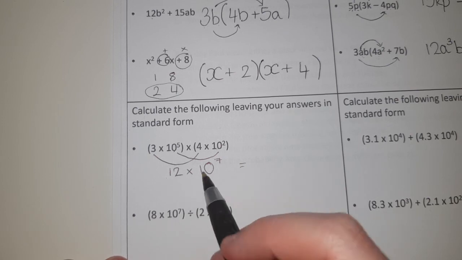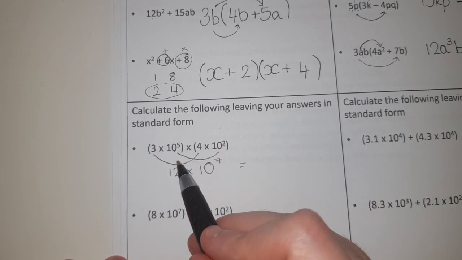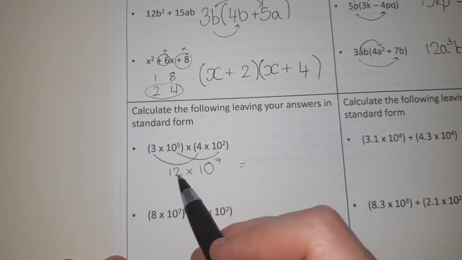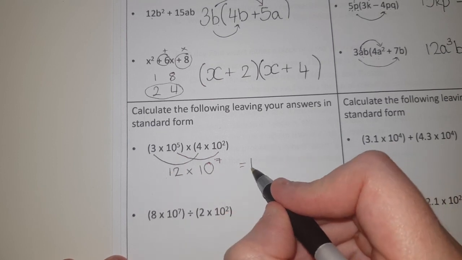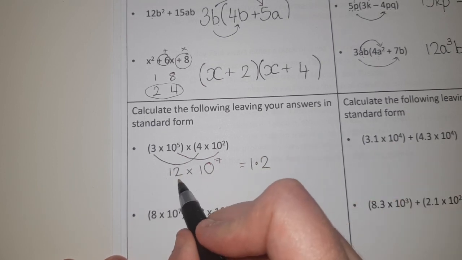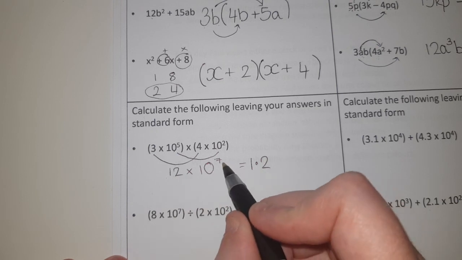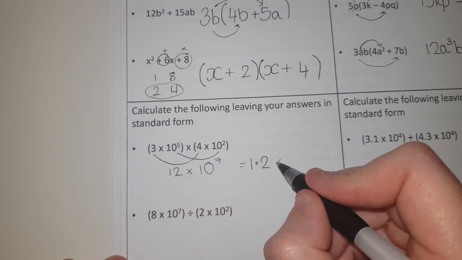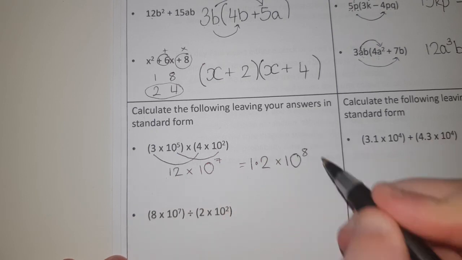But remember what we've said before, for this to be correct standard form, this first number has to be between 1 and 10. So if I make this 1.2, because I've made that 1 decimal place smaller, we balance it out by making the power of 10 1 bigger, so we get times 10 to the power of 8.